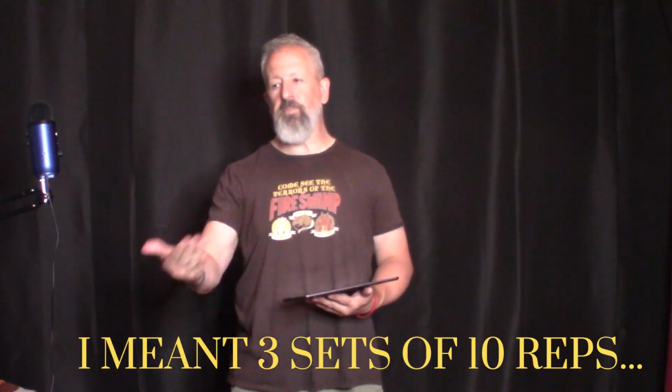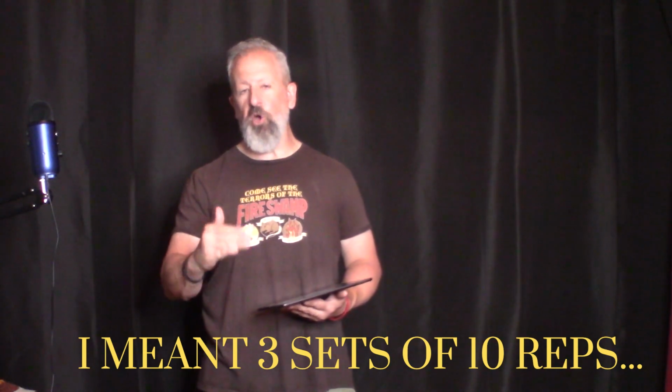Along those lines, the second mistake that I see quite a bit is, again, let's say someone's doing 10 reps. Let's say they do 100 pounds for 10 sets of three. And then the next time they come back to that workout, they want to go up in weight.